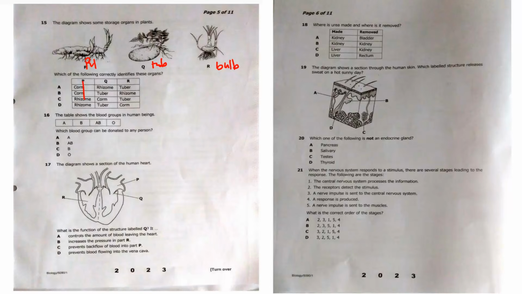Then tuber, corm, tuber. Where is it? Q is right here. That is the tuber. Then corm. So this is corm, not bulb. So the answer here is D. So question 15, the answer is D.